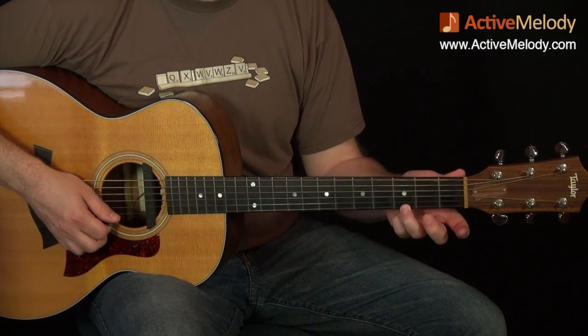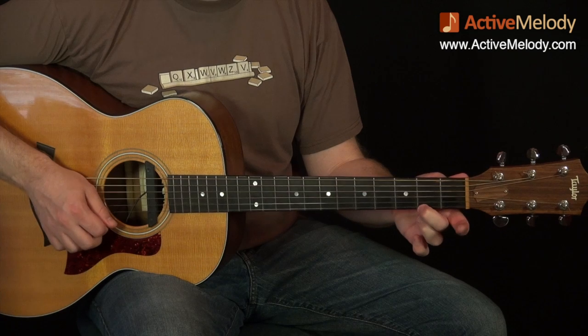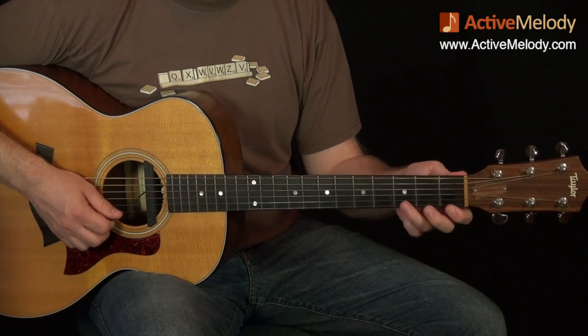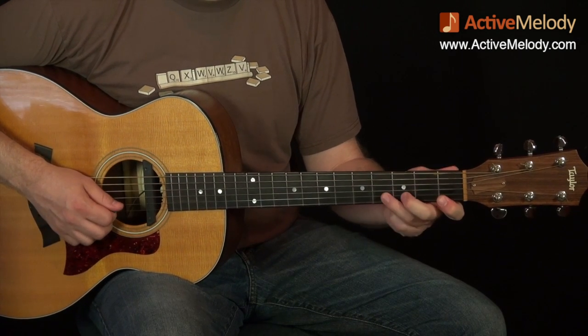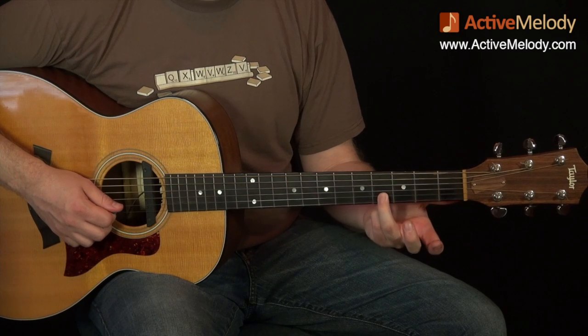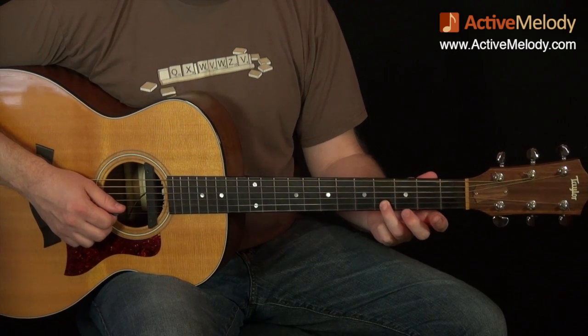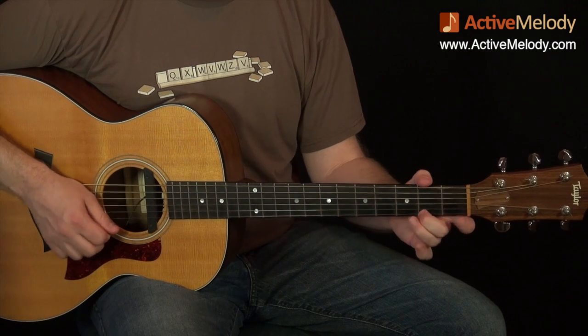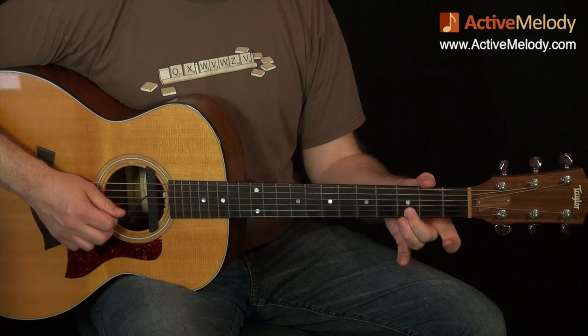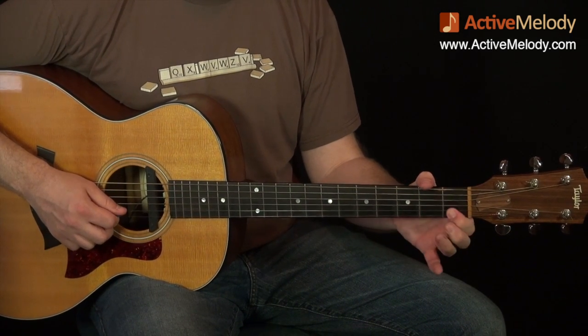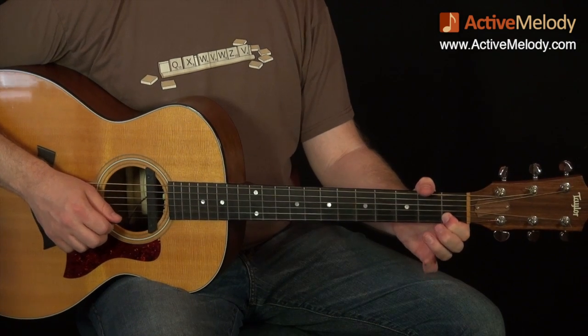So it starts on the 3rd fret 1st string. We go to the 2nd fret 1st string. So we just walk it down. Now watch this. So then I come down, and I use my ring finger for this. Some of you may want to use your pinky. But 4th fret 2nd string. Then we come down to the 3rd fret 2nd string. Then 1st fret 2nd string. So let's just do that.